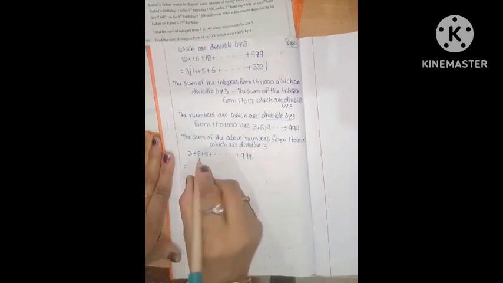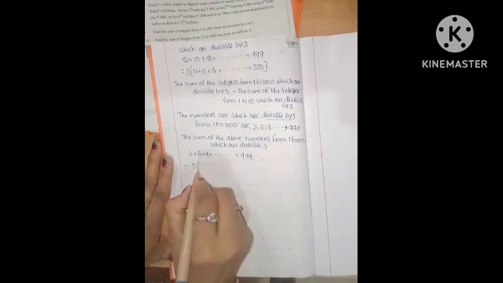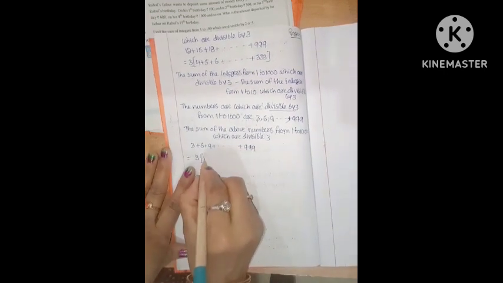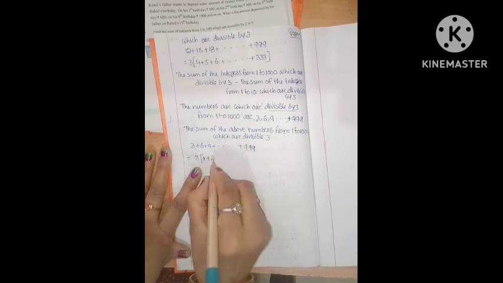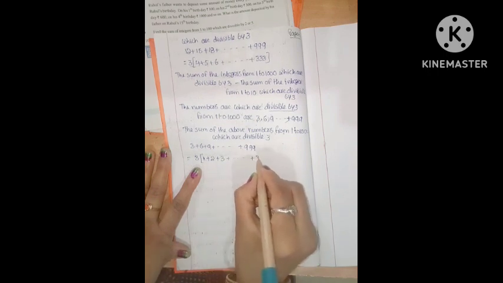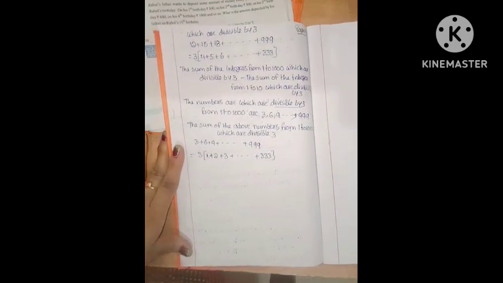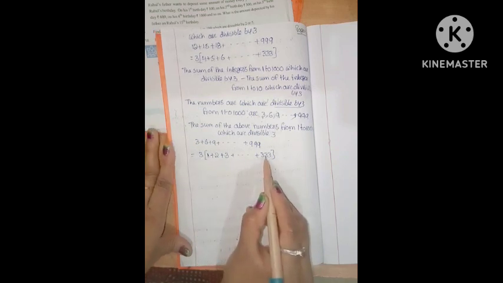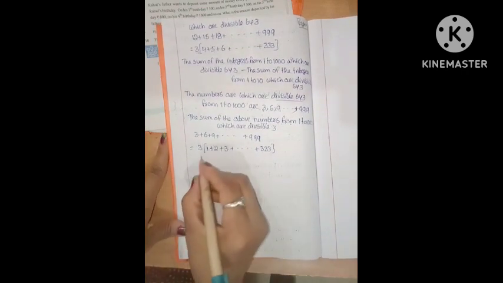Which one is common in all these terms? 3 is common. Write the remaining terms in brackets. In the first term 3 is common, it's over. Next first term 1, second term 2, third term 3, up to 333. 3 ones are 3, 3 twos are 6, 3 threes are 9, 333 into 3 we will get 999. Are you clear?